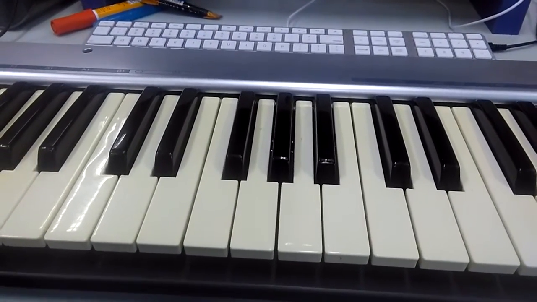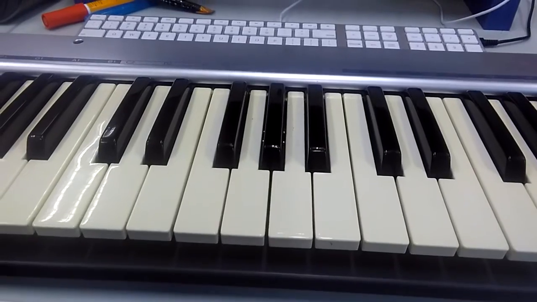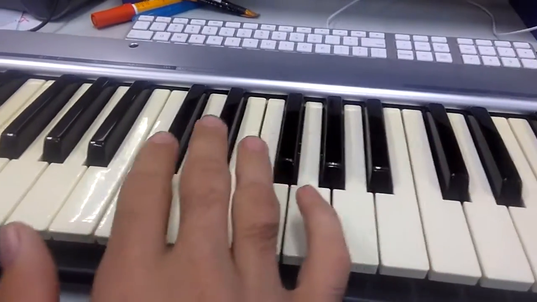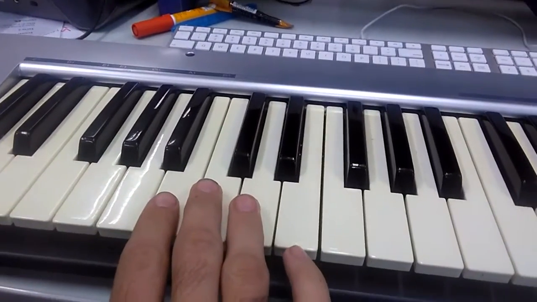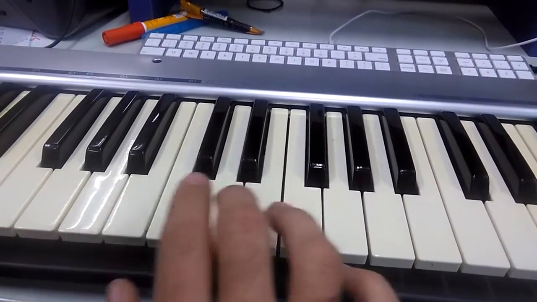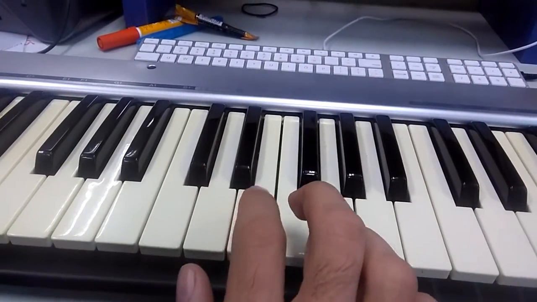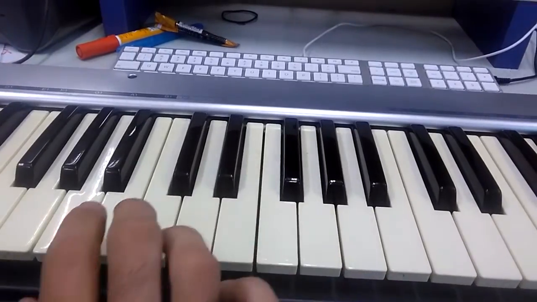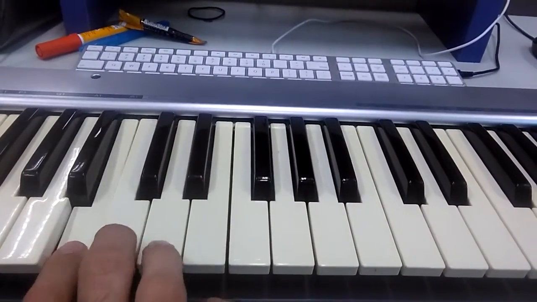The next thing that you should know is that these keys here, and this one and this one, and this one and this one, they're a semitone apart.